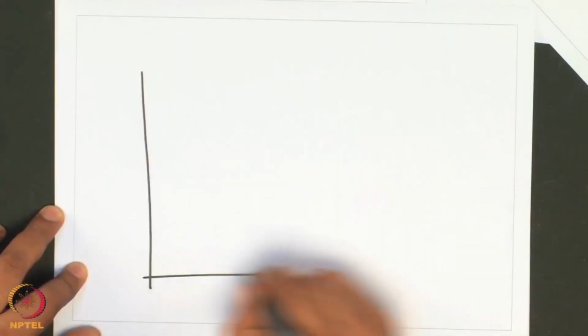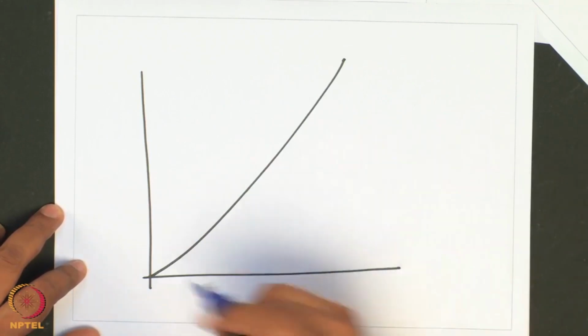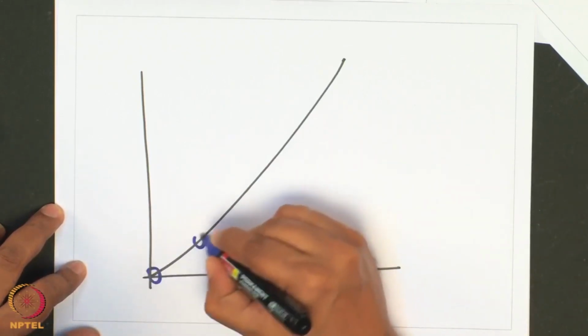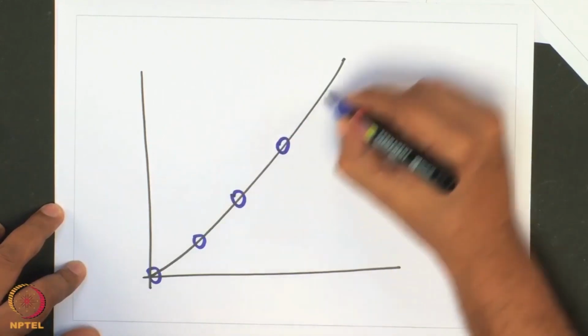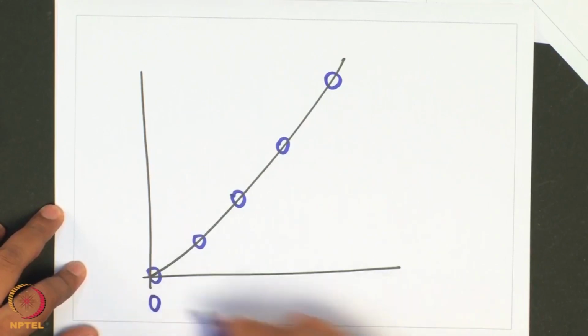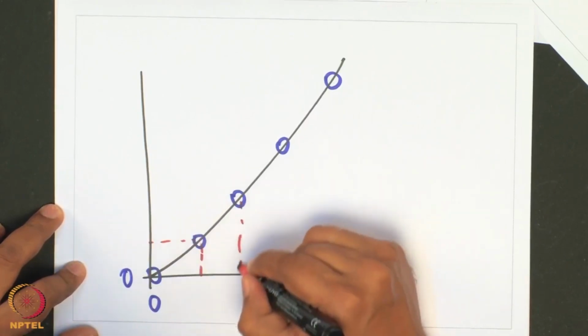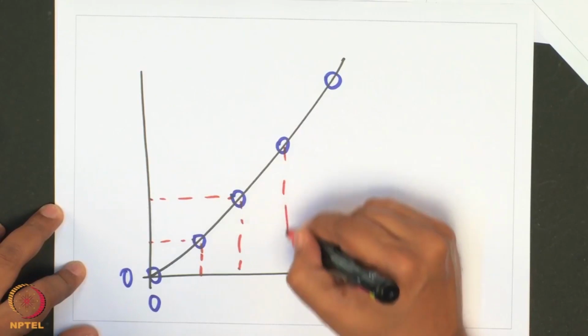Once we consistently do this, any of these would give us a correct answer. This central difference formula is very interesting because it could be really useful, and it could be a little bit more accurate in some cases. So let us think about it once more. You have this value 0 here, 0 here. Then let us say, corresponding to this, let us write down some values.